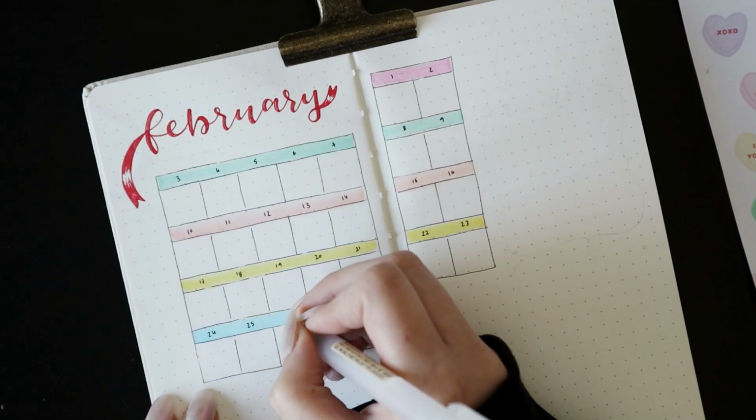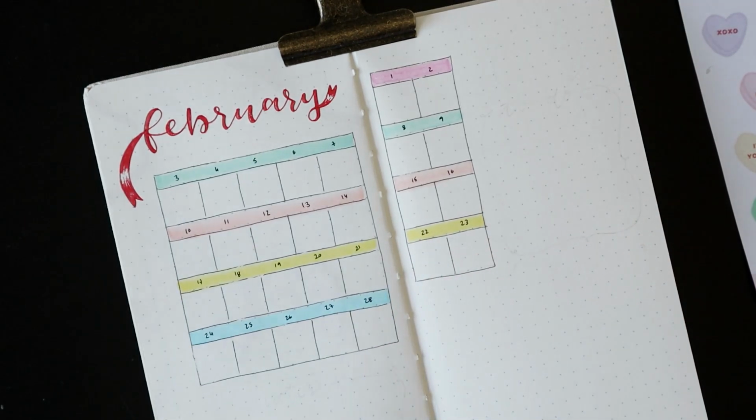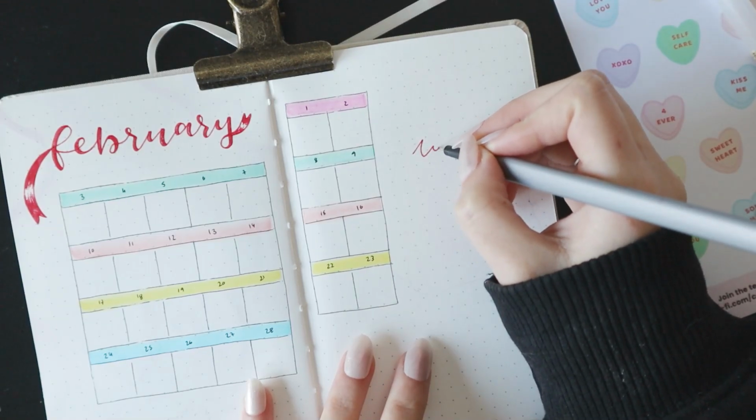On my calendars, I actually track memories and events just because I don't do that on my Google Calendar. So I also use this calendar for memories.